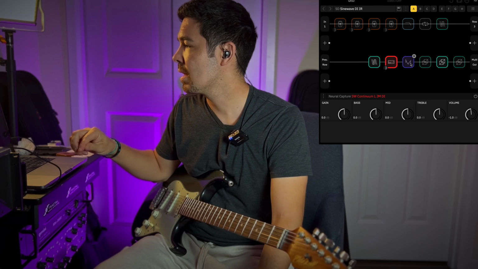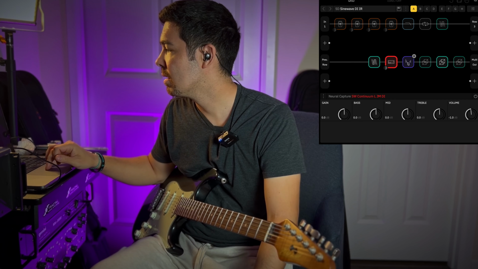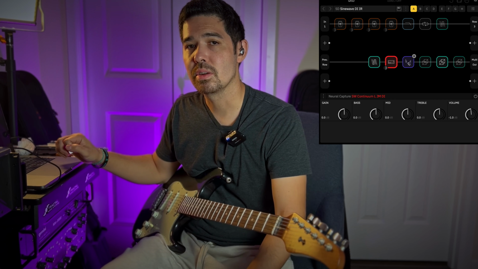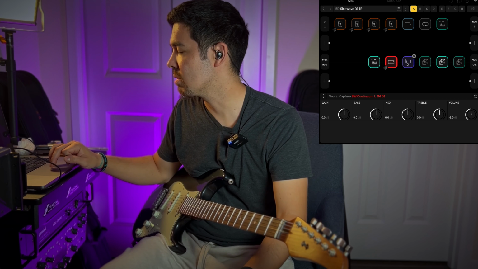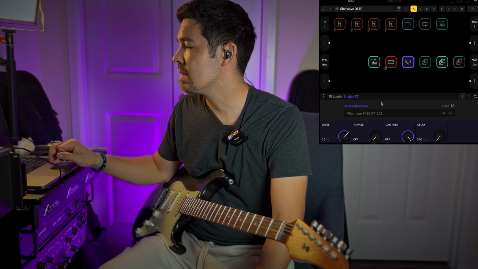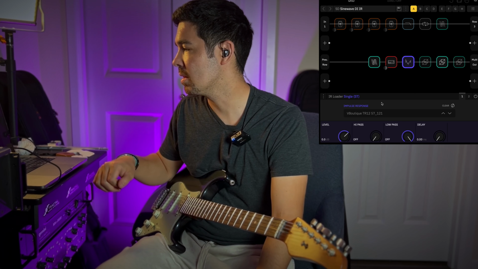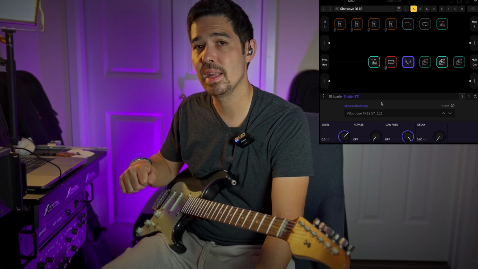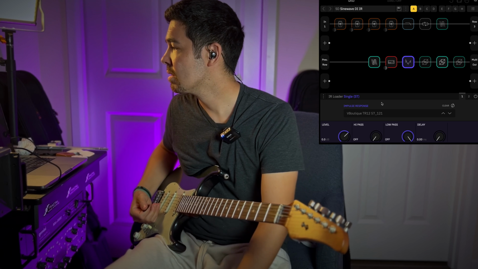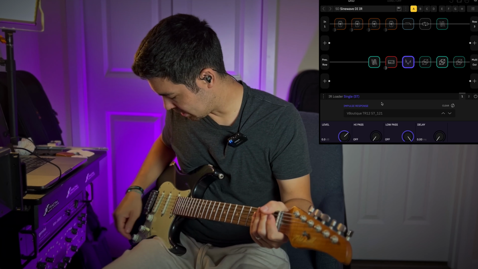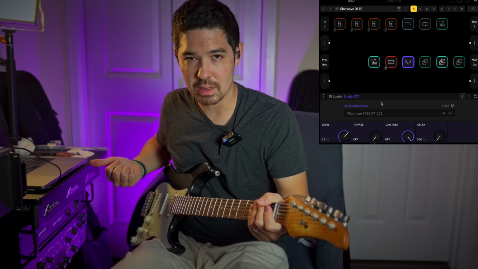So the Sinewave captured low input signal John Mayer settings with the deep switch on. And this IR is my V-Boutique cab with two Rock speakers, mic'd with a 57 and a rear 121. So let's just go ahead, play a little bit, and you can get a baseline, okay?